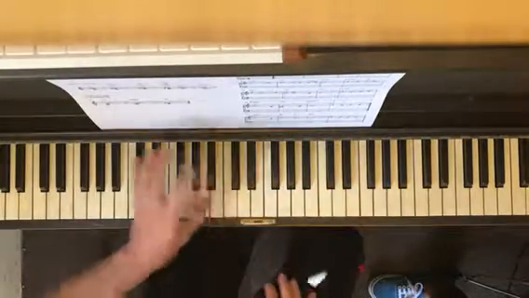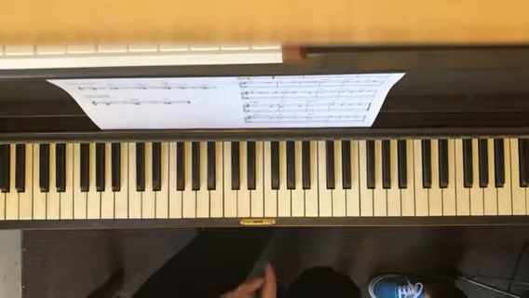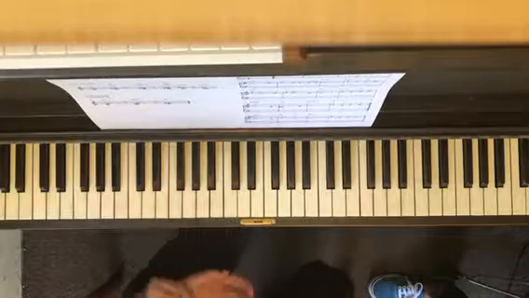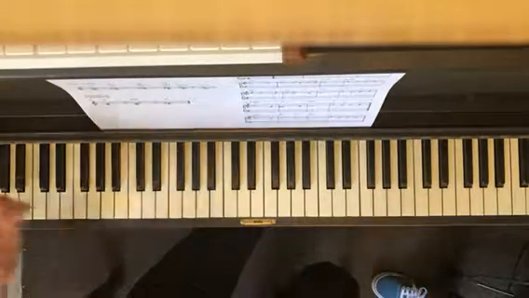All root position, don't do inversions. But it sounds all right, but it doesn't sound like you're really giving it your all there, you know. It sounds like you just picked the first voicing you knew, which is what you did.